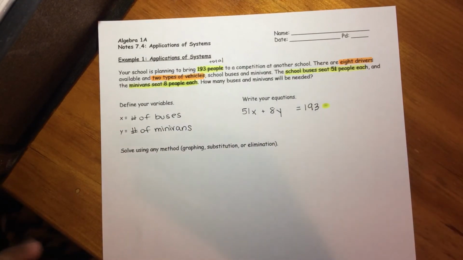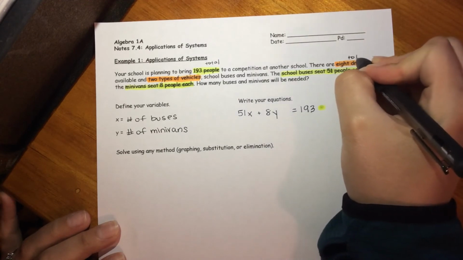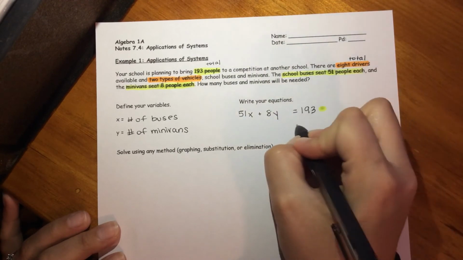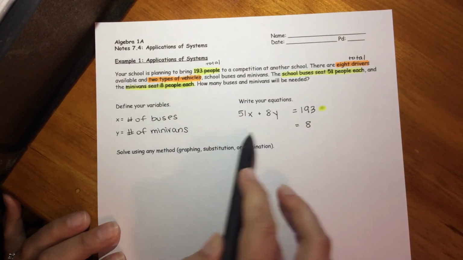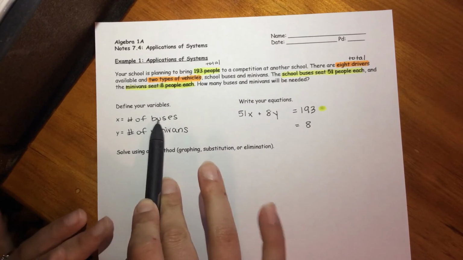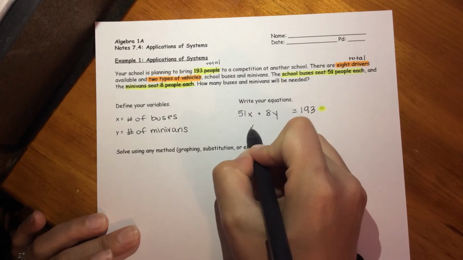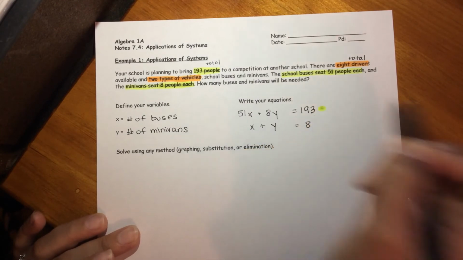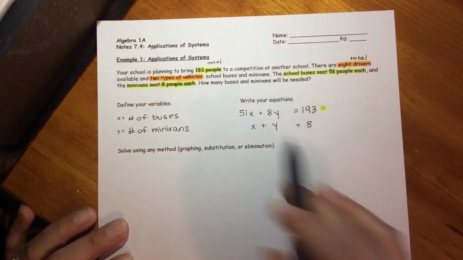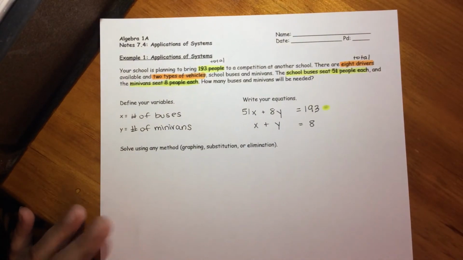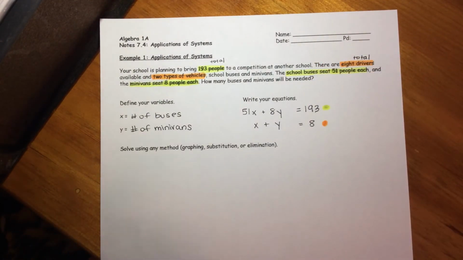I've got 8 drivers, 2 types of vehicles. 8 is our total. So again, this is another total. So it's the total number of drivers, 8, right? And we have to do something with x and y here too. Well, x is the number of buses. So the number of buses plus the number of minivans equals our total number of drivers or our total number of vehicles, because you can only have one driver per vehicle, or each vehicle needs one driver. So it's going to be x plus y equals 8. Okay, and again, this is going to be our orange.